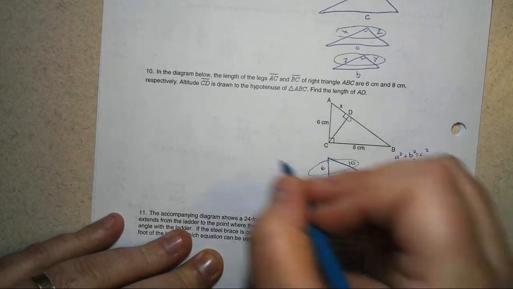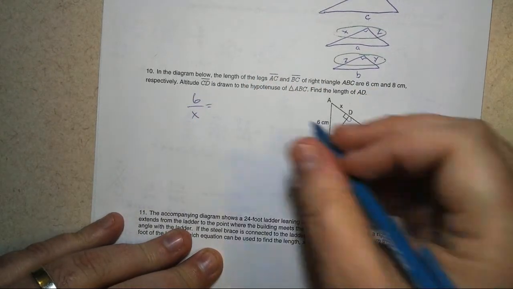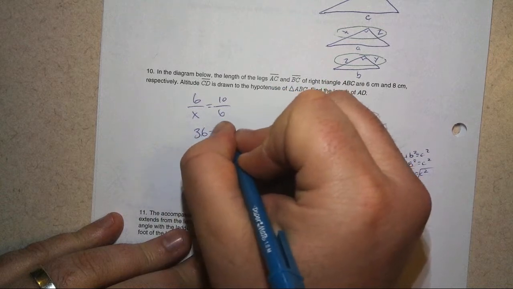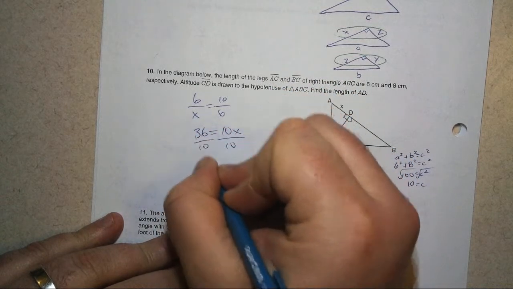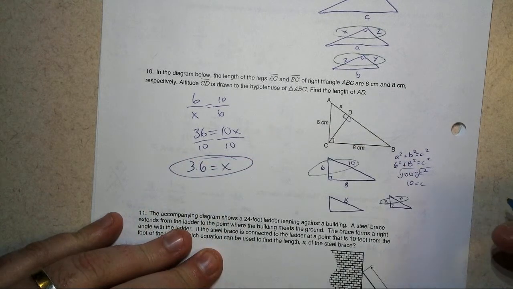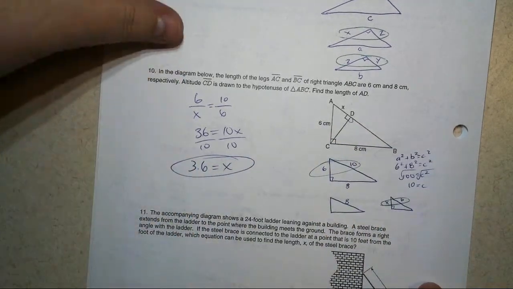So I have 6 and x for the first ratio, and then here I'm left with 10 and 6. So 36 is equal to 10x. We're going to divide out, and we get 3.6 is equal to x. And so that's the length of AD. So we do need this line, and then we're able to do it.